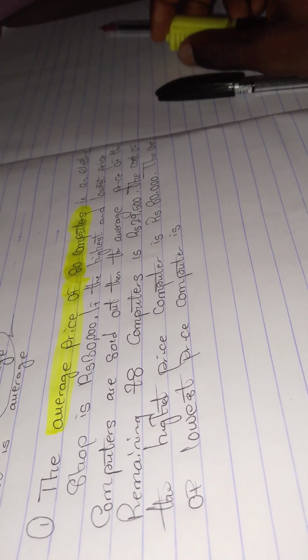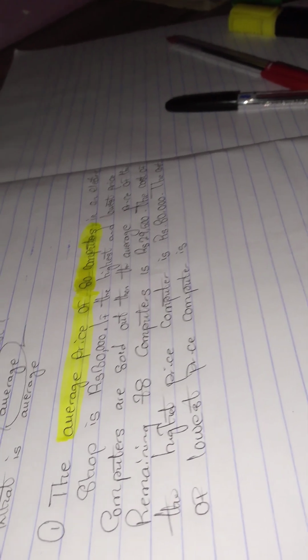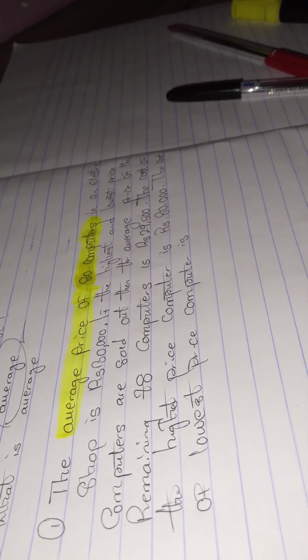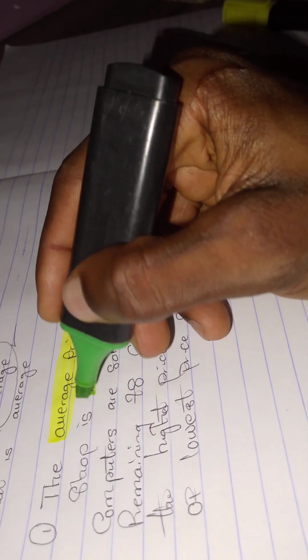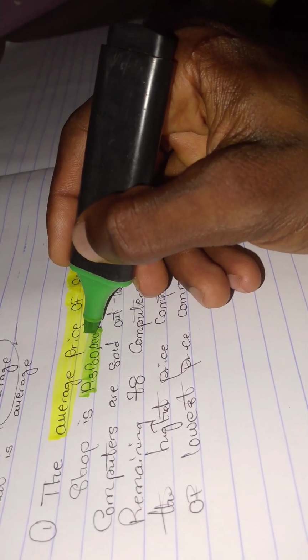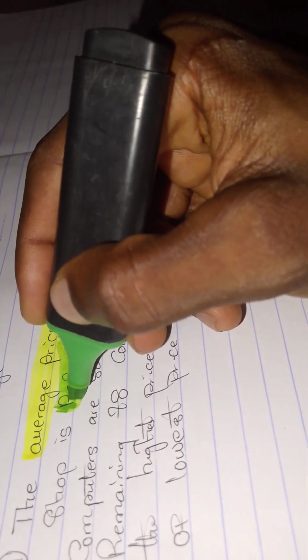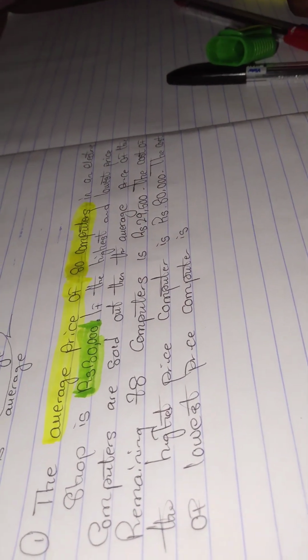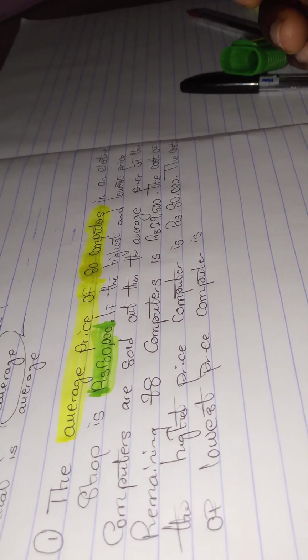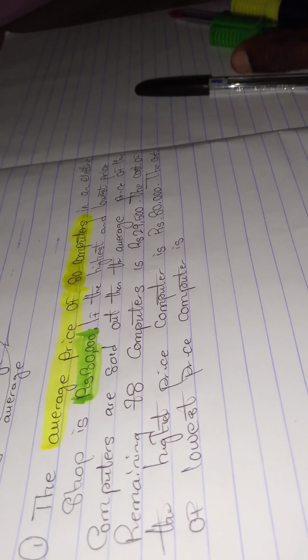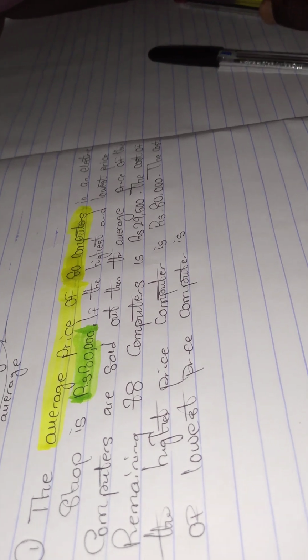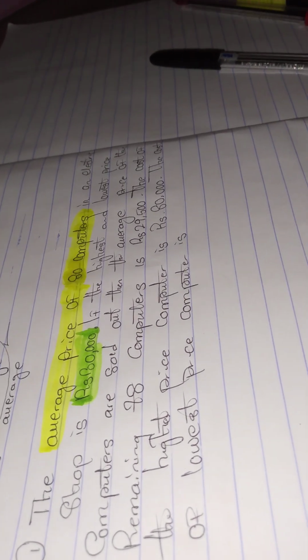Now, after you have been given that, of course, like I said, you must be given the average price, which is this one here. Now, sometimes they will say either one or two things was removed from the total.